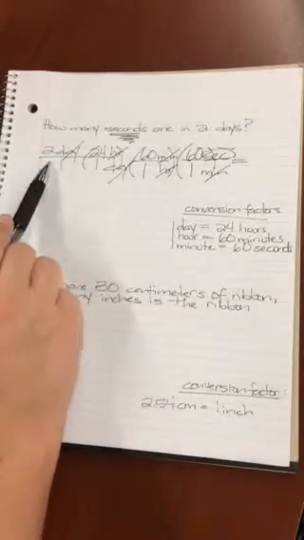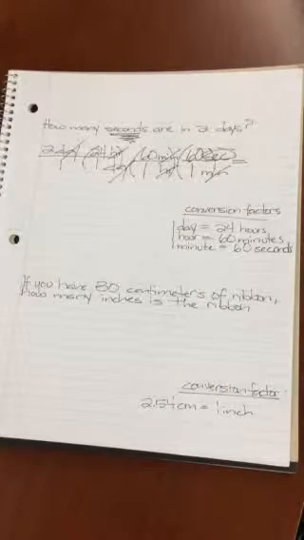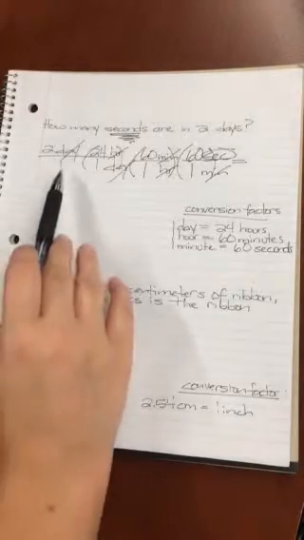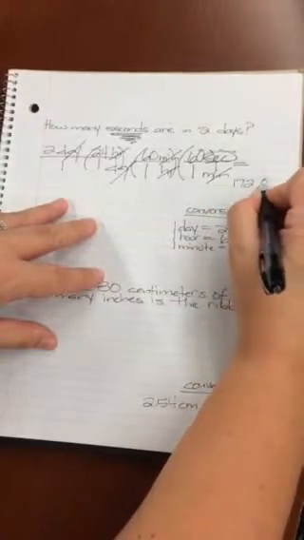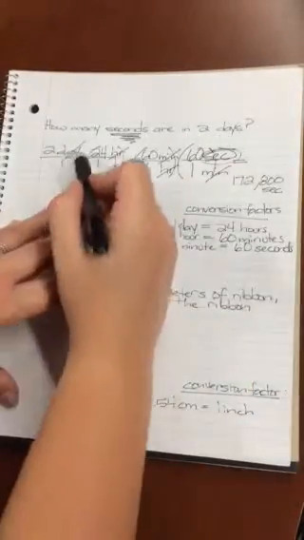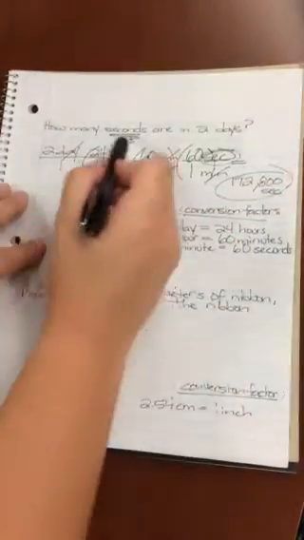So, what you will do now is multiply all of the numerators. 2 times 24 times 60 times 60 equals, then you will divide by all of your denominators. 1, 1, 1, 1. So divide by 1. That answer, 172,800 seconds, because that is the only unit left. Days canceled, hours canceled, minutes canceled. That is our answer. That's what we're getting for.